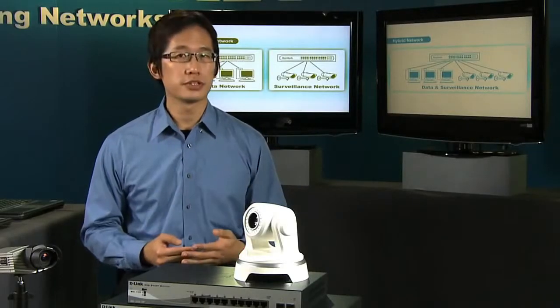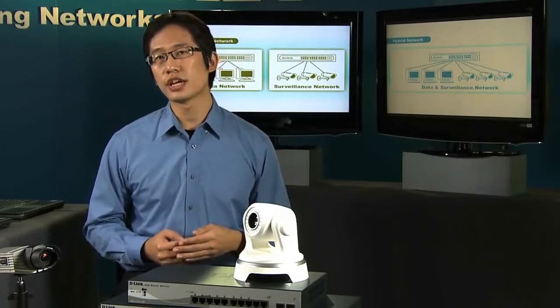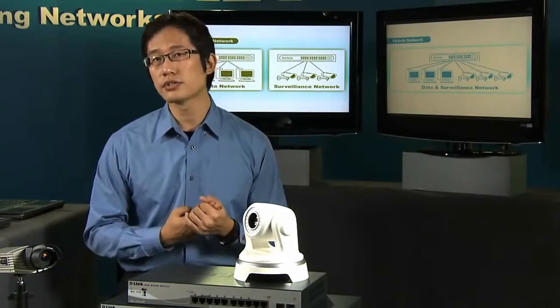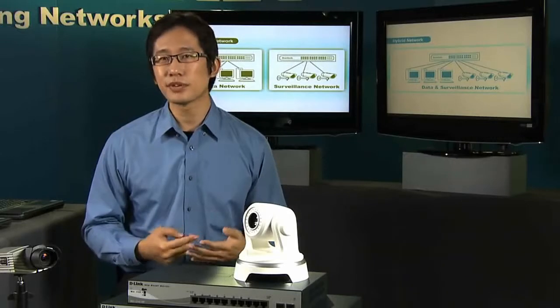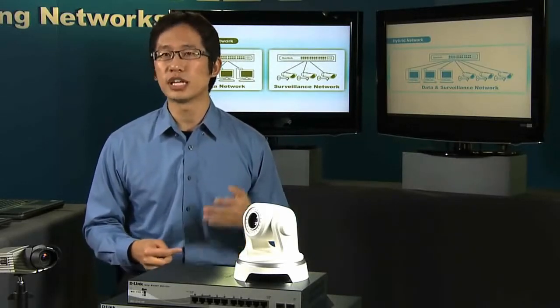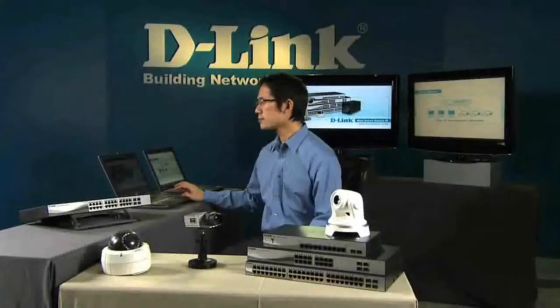But there's a problem with this, though. If your data network experiences a heavy traffic event, such as P2P downloading, mass file transfers, or if there's a broadcast storm due to a worm outbreak, your surveillance video can freeze, it can skip, or it can drop out completely, and your surveillance system must be able to function even during events such as this. This is where ASV comes in.